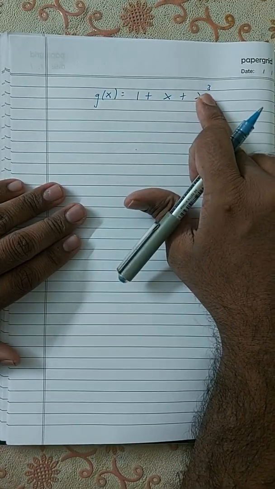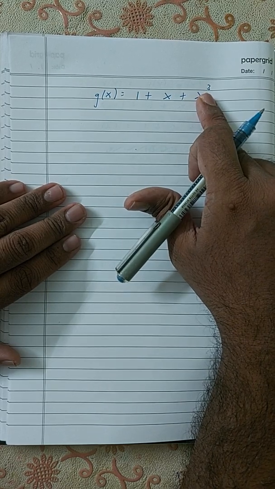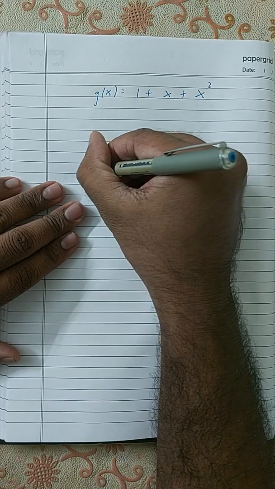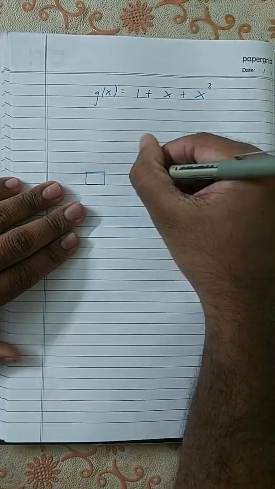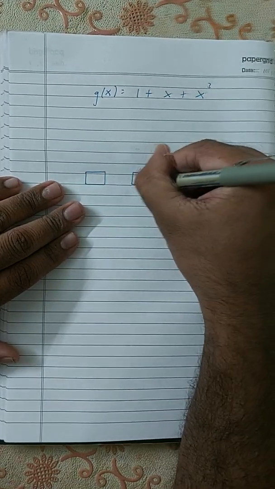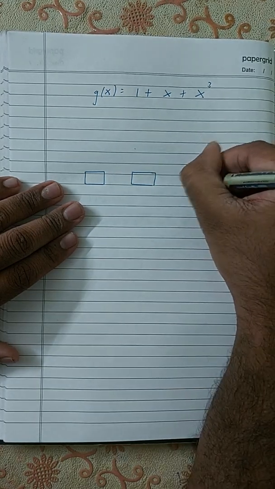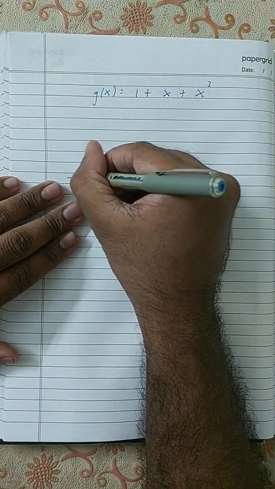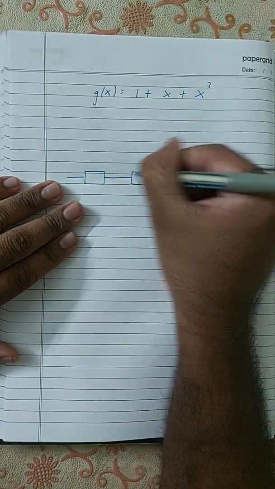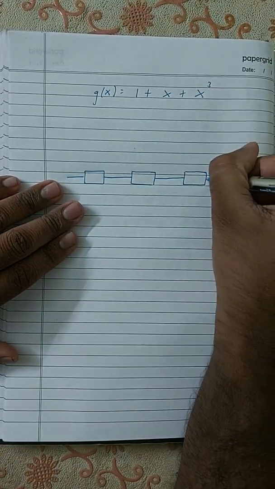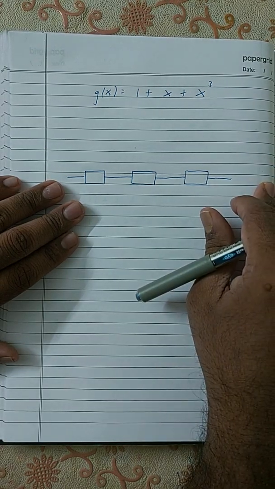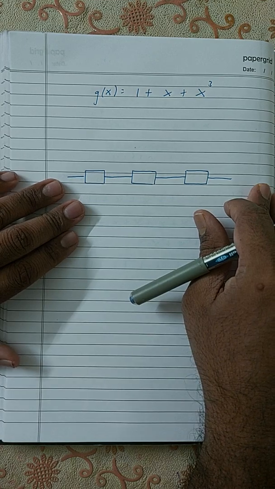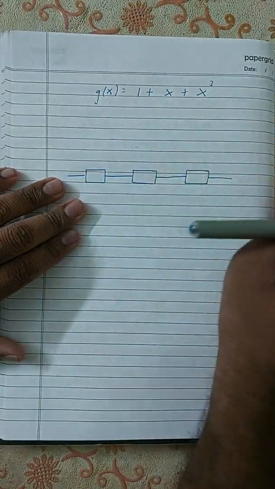First I look at the degree. Degree is how much? 3. So I'm going to draw 3 shift registers. 1, 2, 3. Okay, I draw 3 shift registers, and then I will draw the input of all of them. I will connect all of them over here like this. Okay, and then I'm going to draw the switch. Now how will I draw the switch, if you ask me? That depends on the value of the coefficient.